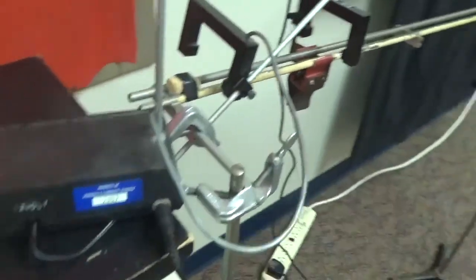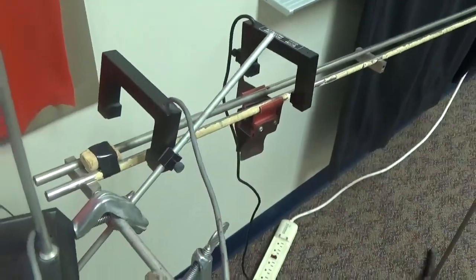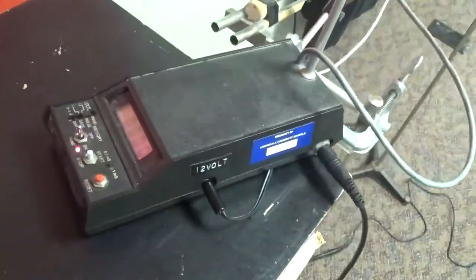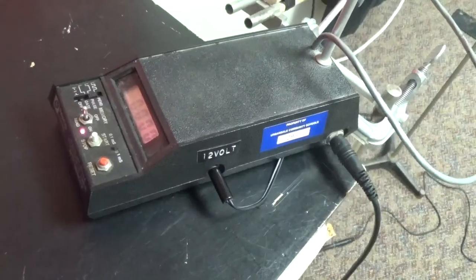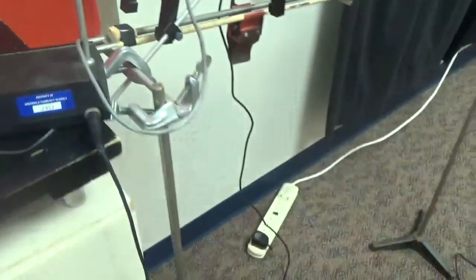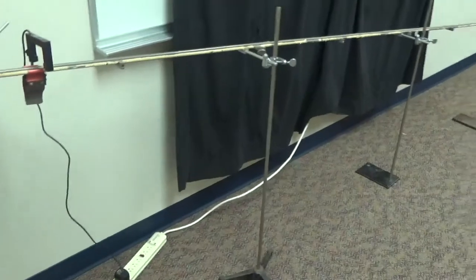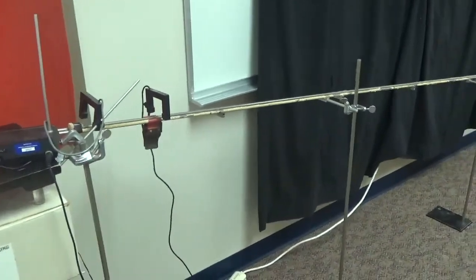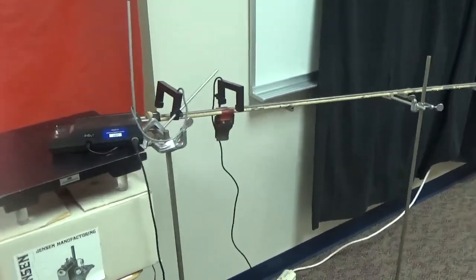The photo gate clicks on and then off with the second photo gate, and that'll just give me a time here that it takes to go between the two photo gates. So we'll have increasing distances, and then we'll have increasing times, and then we'll use that for our graph.